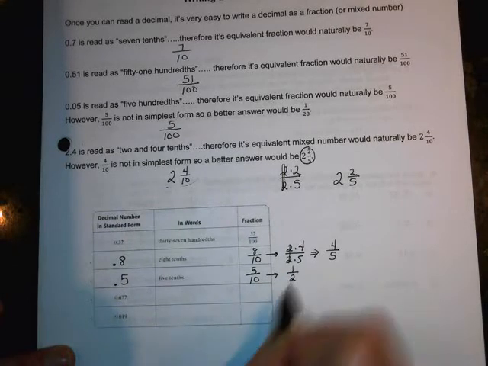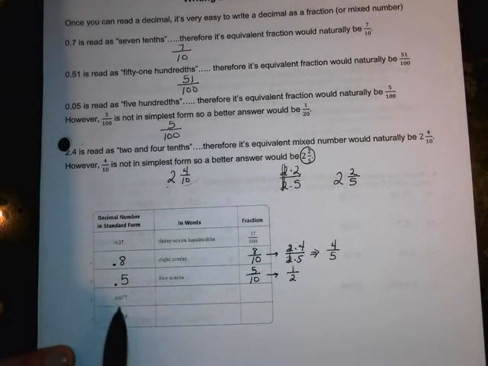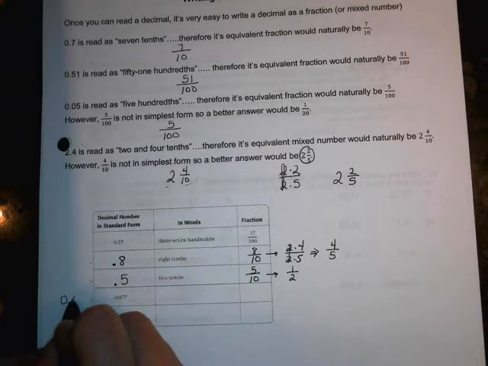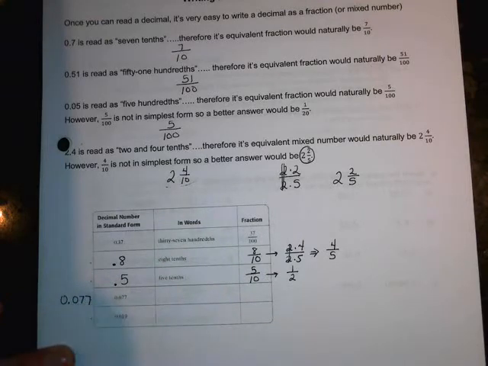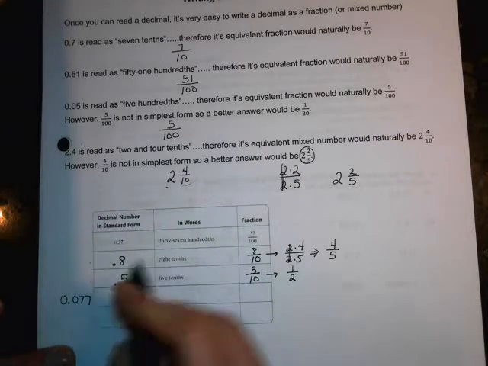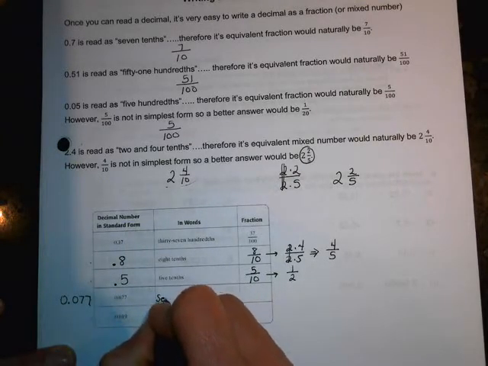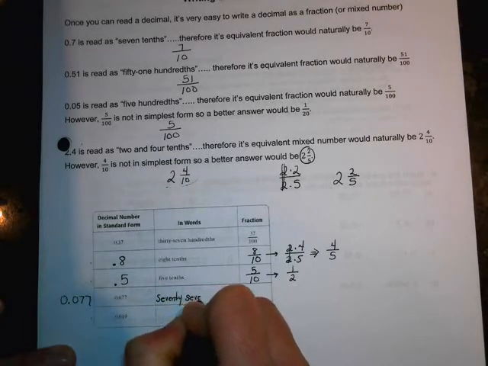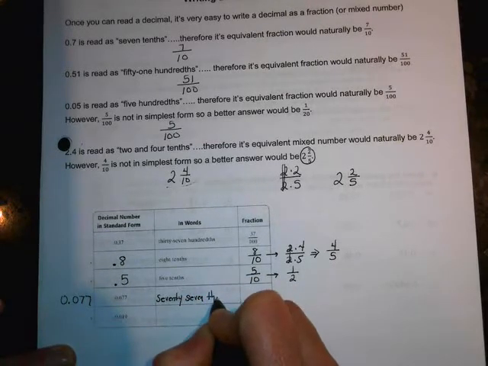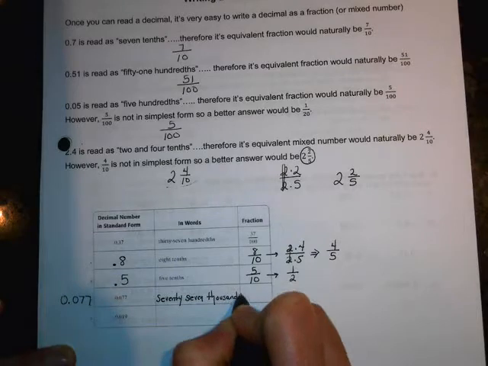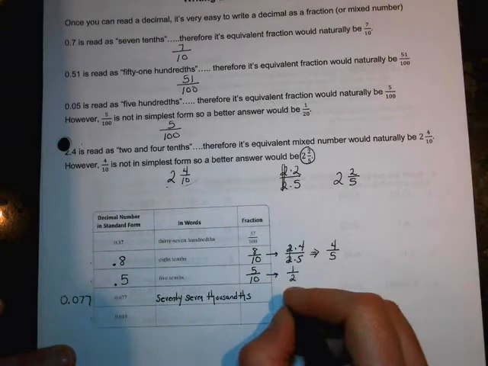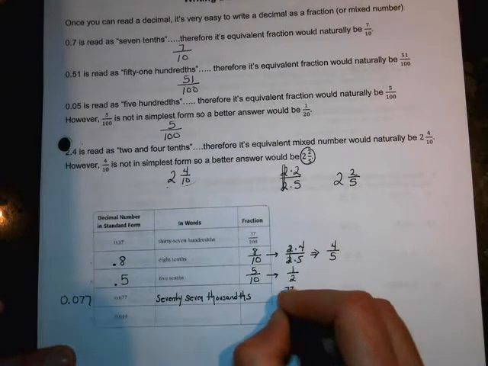All right, this is hard to read. I'll write it out like this. This is what it looks like in real life. So we've got tenths, hundredths, thousandths. So it's going to be 77 thousandths. And as a fraction, it's 77 over 1,000. And we're not going to be able to simplify that.